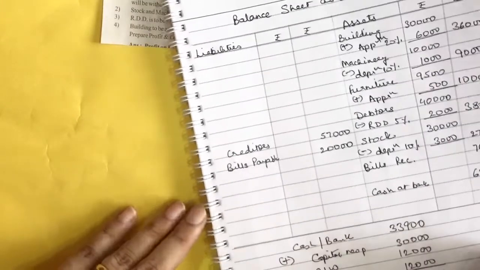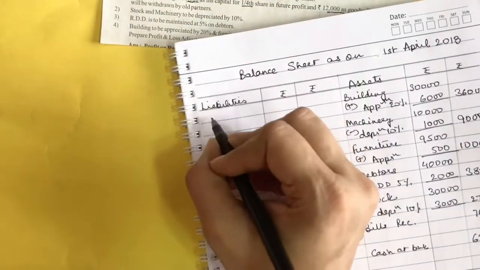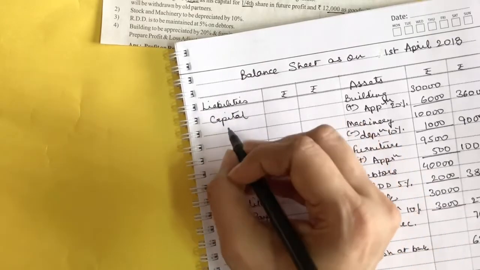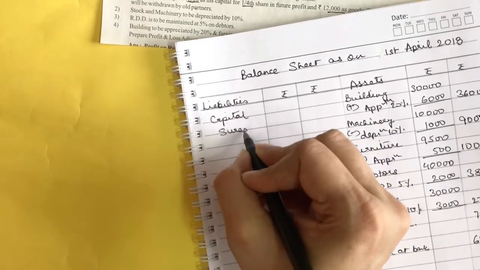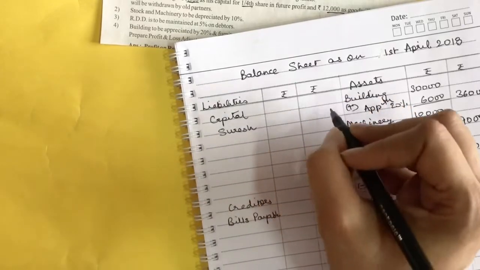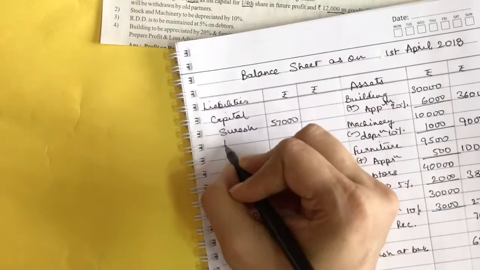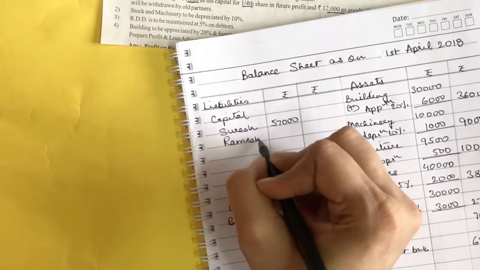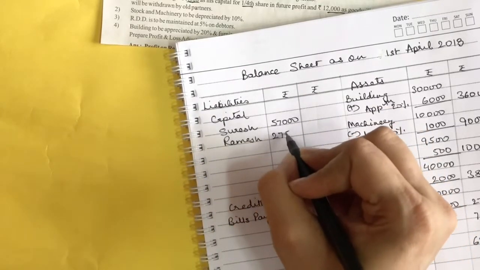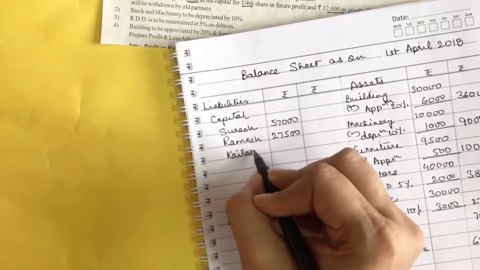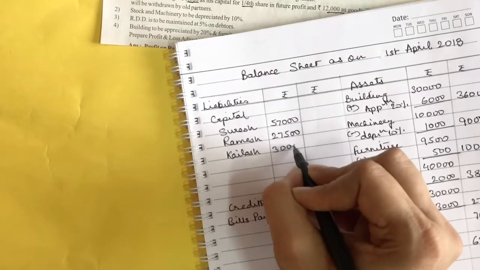So in the liabilities side, write down capital. What are the names? Suresh. Suresh was how much? 57,000. Ramesh is 27,500 and Kailash is 30,000.